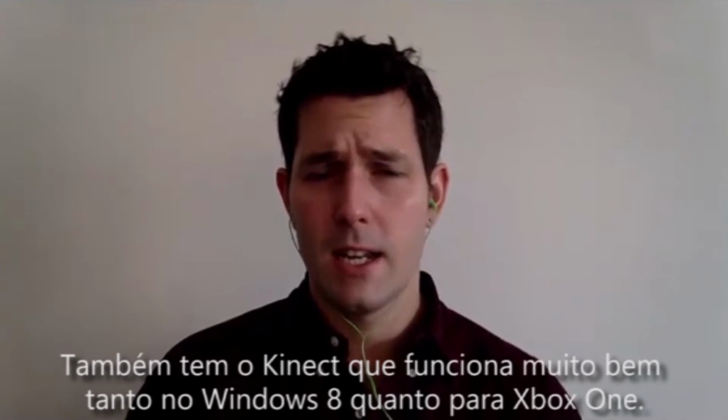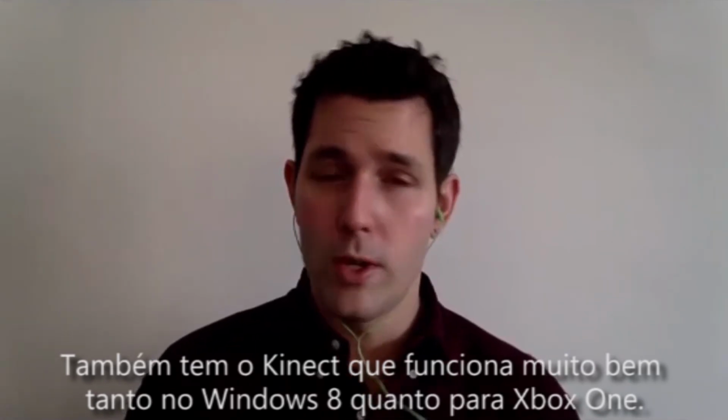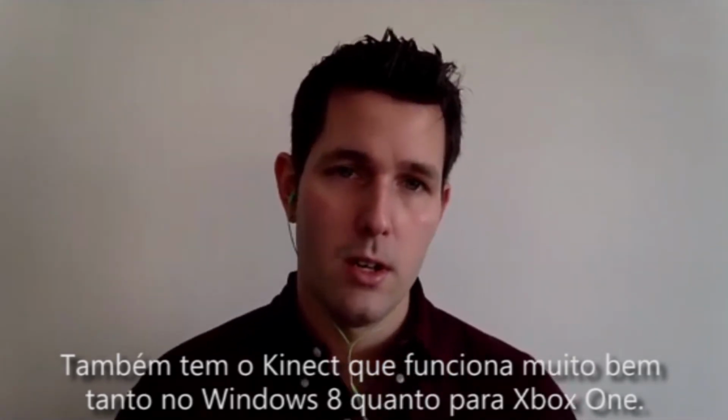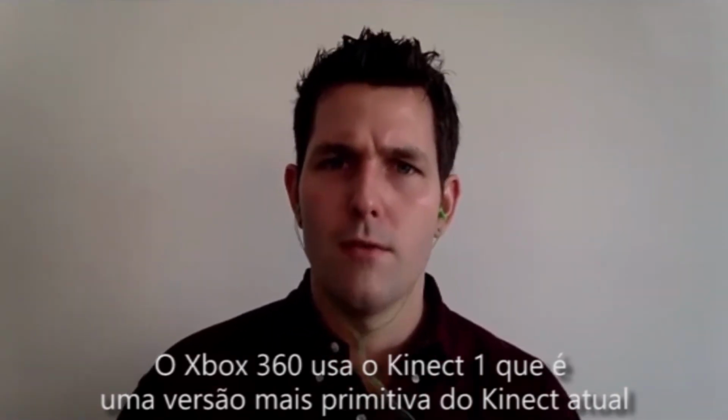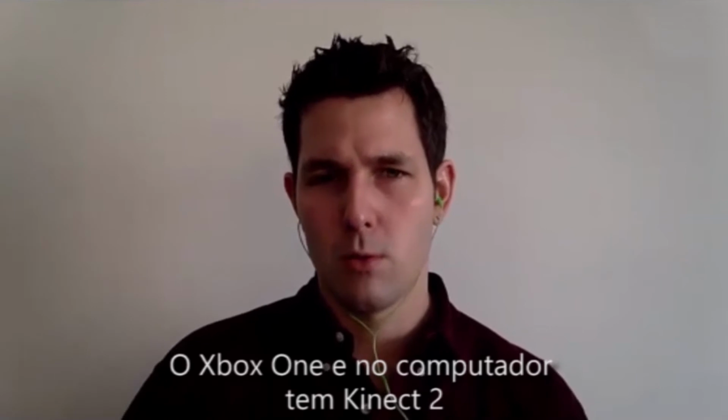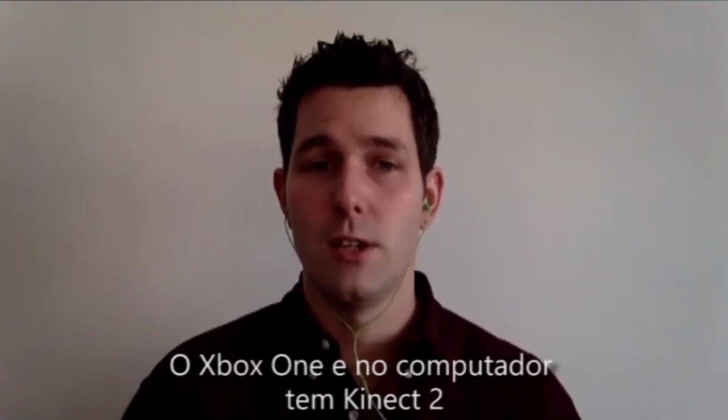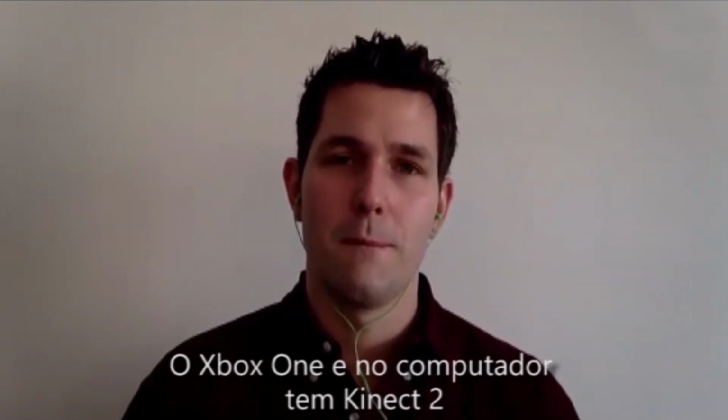We also have the Connect. Connect works very well across both Windows 8 and Xbox One. So the Xbox 360 used Connect 1, a more toned down version of Connect, and Xbox One and PC now both have SmartGlass 2, Connect 2.